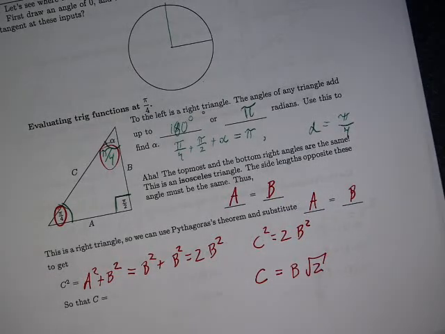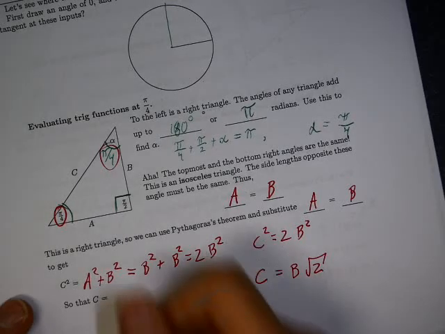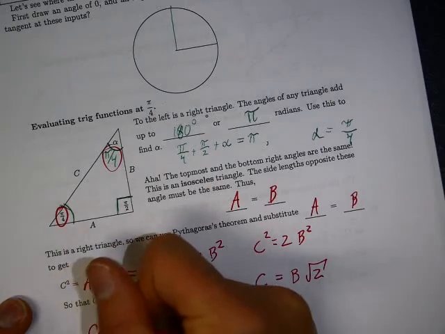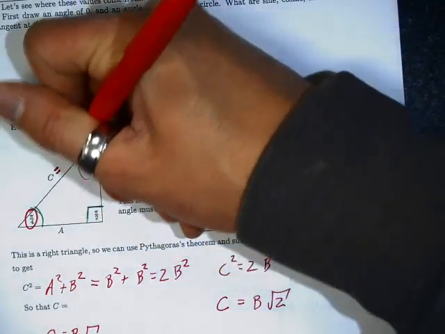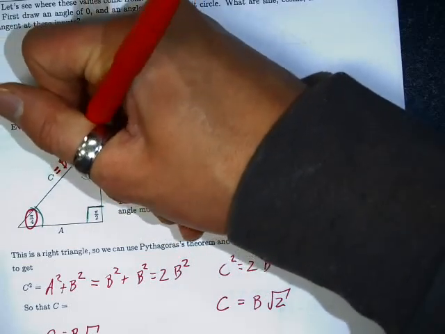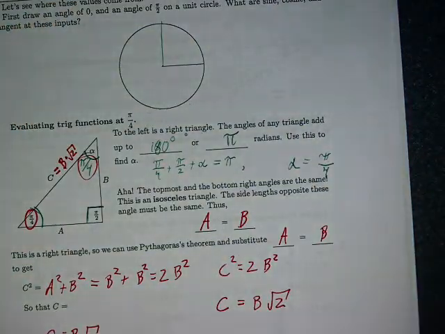And in fact, maybe it looks like it should be plus or minus, but again, this is the side length of a triangle, so it can't be negative. So C is equal to B times the square root of 2. Maybe you would want to write that as root 2 times B. If I write it that way, though, it's clear that the B is not inside of the square root. Everyone pretty happy with that?